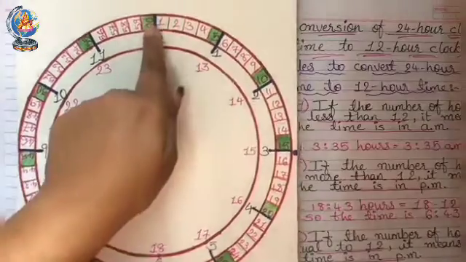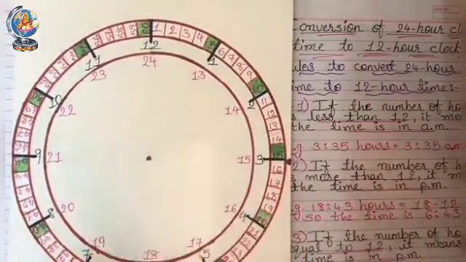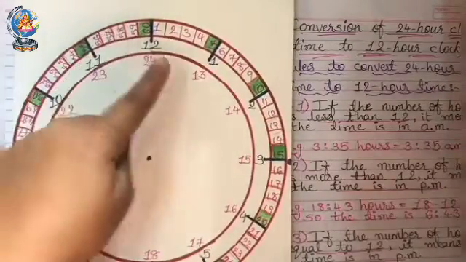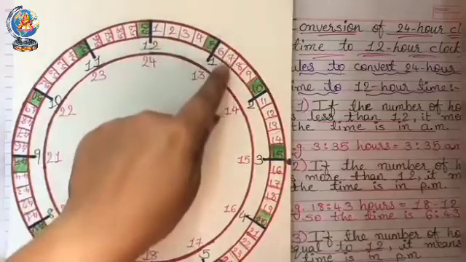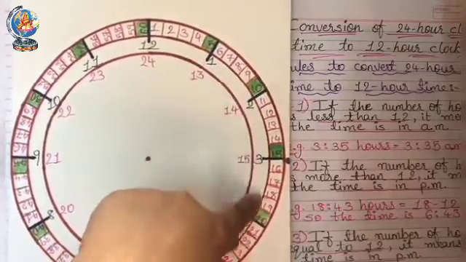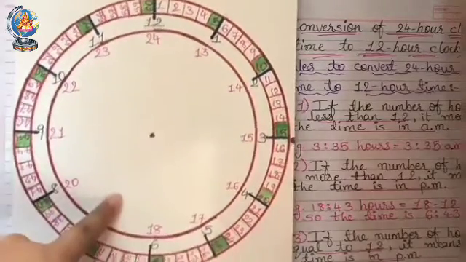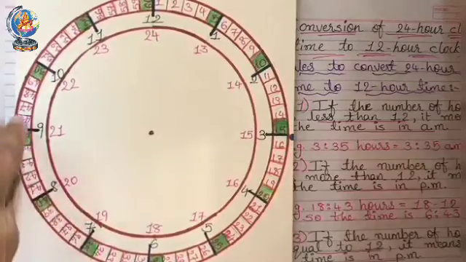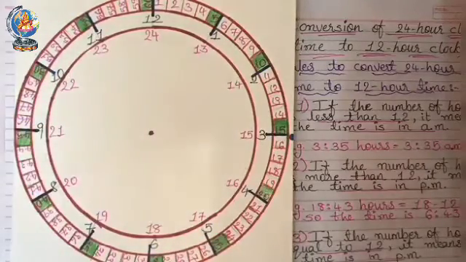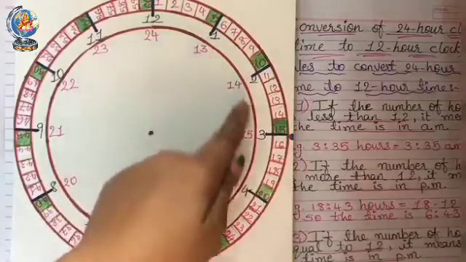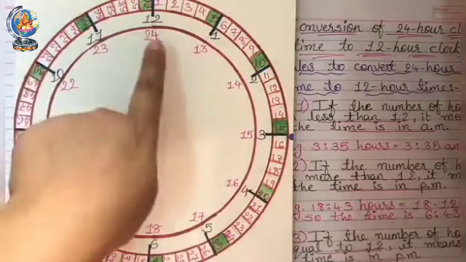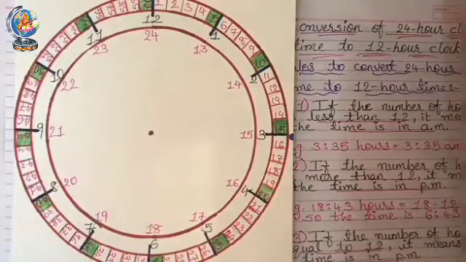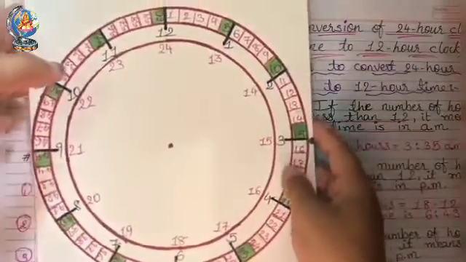Okay, you can see this green color portion. That's your minutes. Okay, the outer is your minutes. In the middle, 12, 1, 2, 3, 4, 5, 6, 7, 8, 9, 10, 11 and 12. That's your hours. But why did I write this 13, 14, 15, 16, 17, 18, 19, 20, 21, 22, 23, 24 there? Why do I need to write those things? Let's see why. Okay?